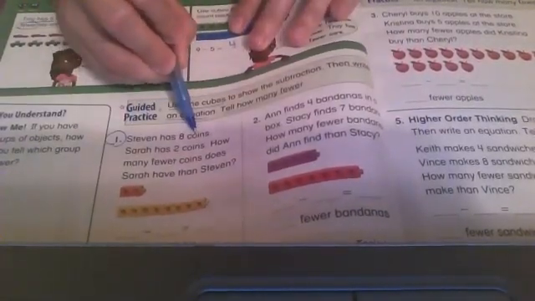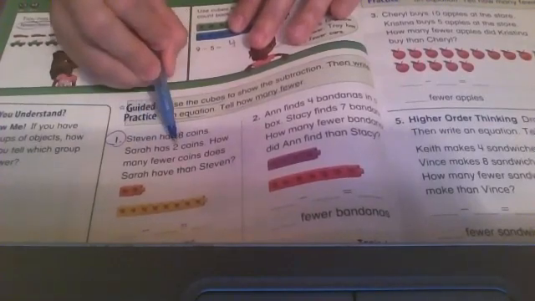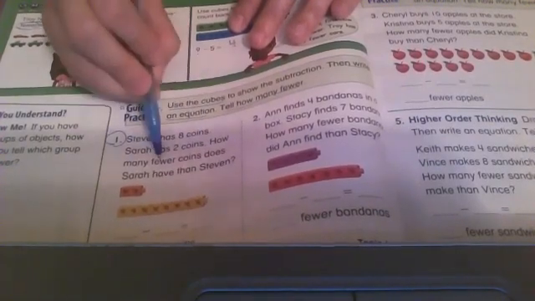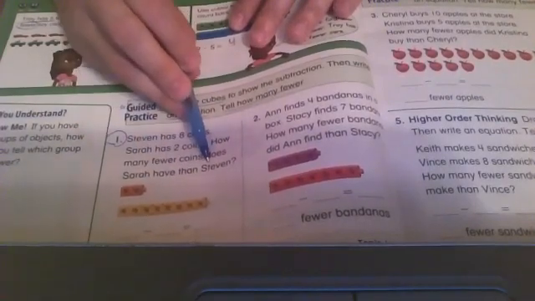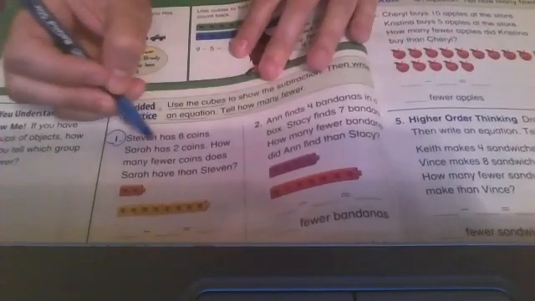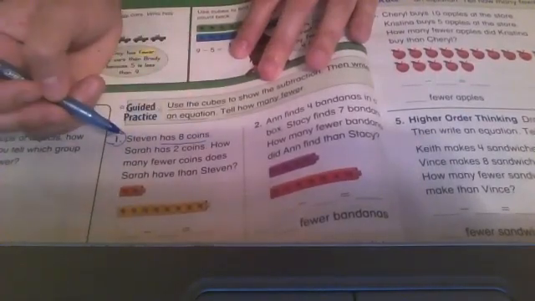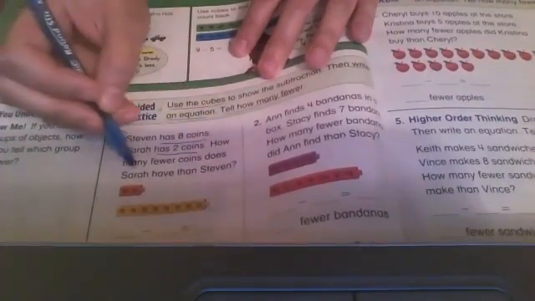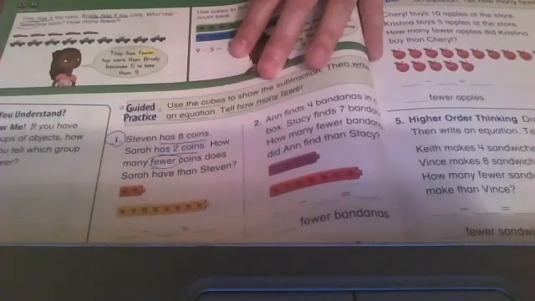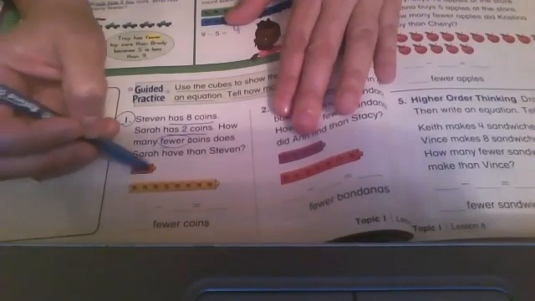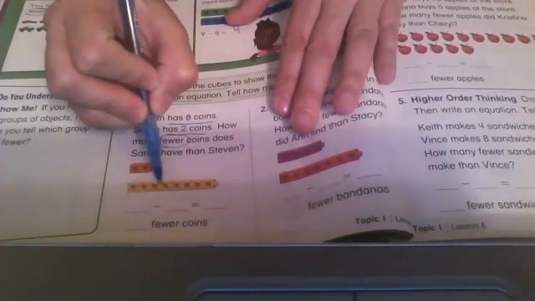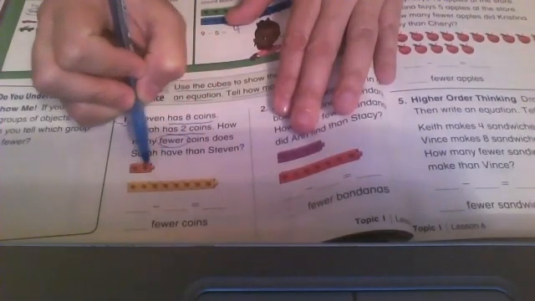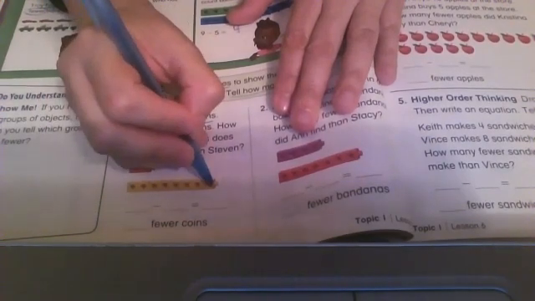Stephen has 8 coins. Sarah has 2 coins. How many fewer coins does Sarah have than Stephen? All right, so I know Stephen had 8 coins. I know Sarah has 2 coins. And they're asking how many fewer coins does Sarah have than Stephen? All right, so if I look here at my picture, here's Sarah's and here's Stephen's. I'm going to start from the end and I'm going to count how many fewer until I get to the point where they're even.